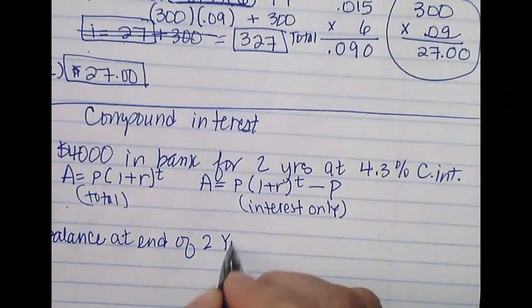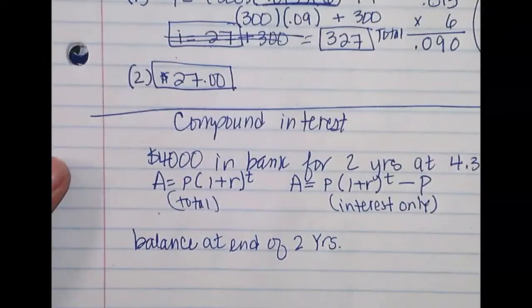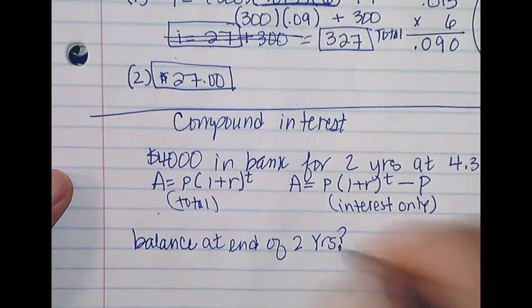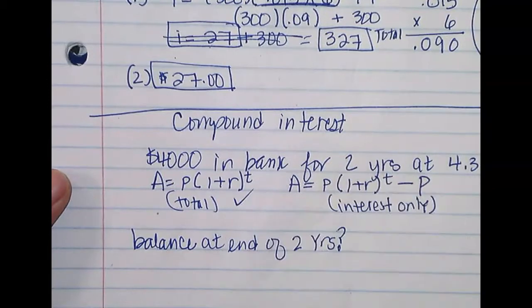2 years. Does that sound like interest only to you? Me either. So I believe we want this one, total. All right, let's do that.